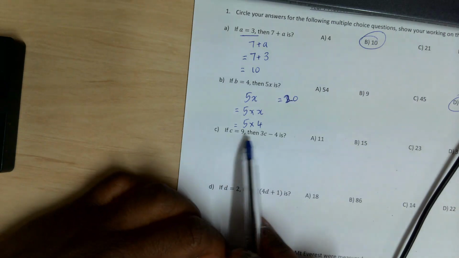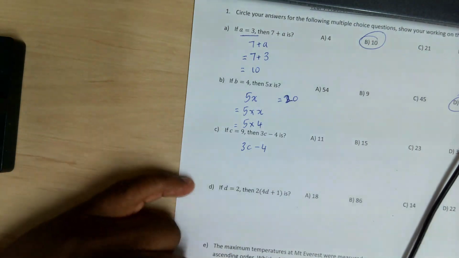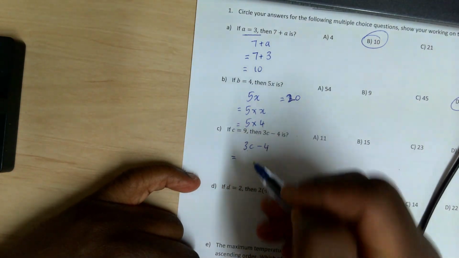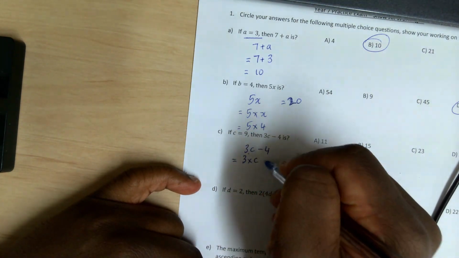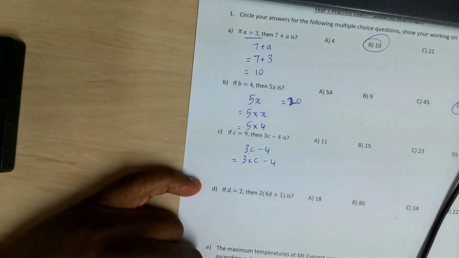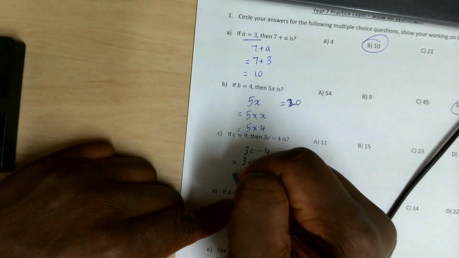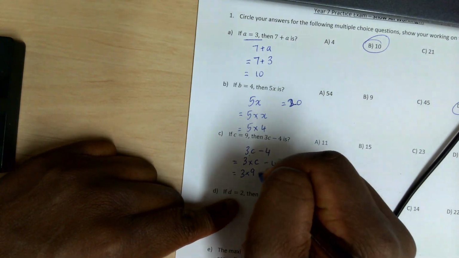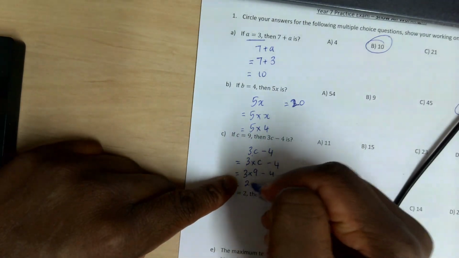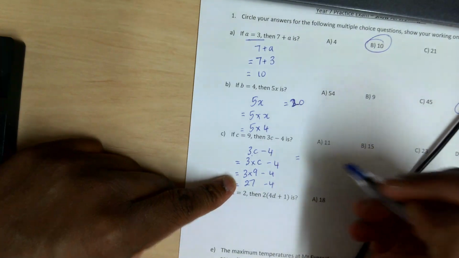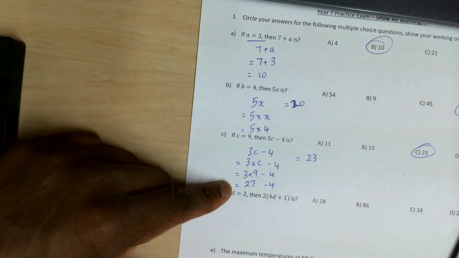If c equals 9, then 3c take 4 is, again, we know between 3 and c there is a multiply. So 3 times c take 4. Then we're going to replace or substitute 9 for c. 3 times 9 take 4. Using BOMDAS, we know that's 27 take 4. 27 take 4 is 23. Answer C.